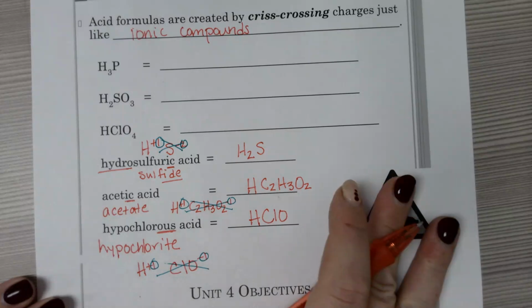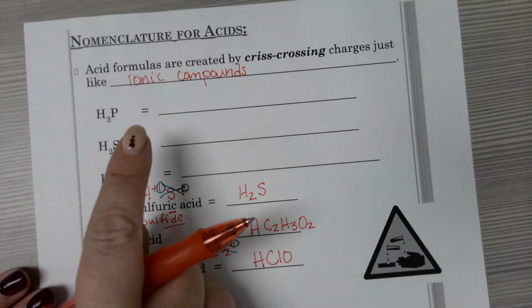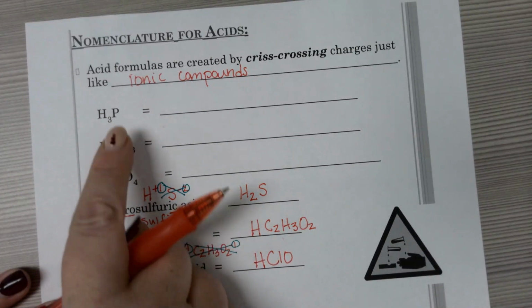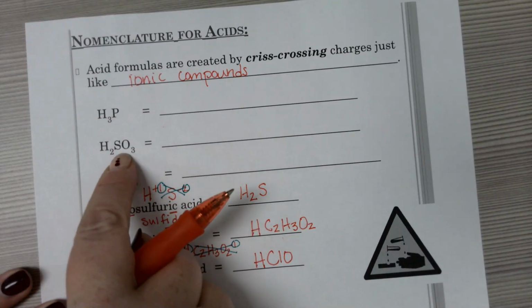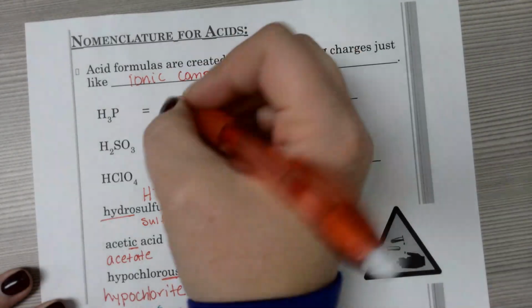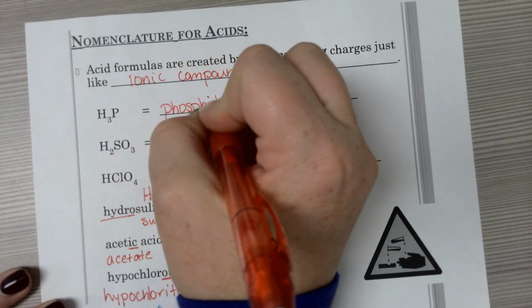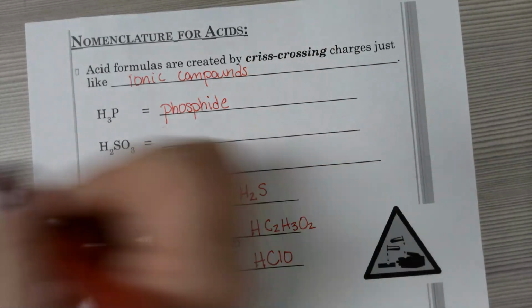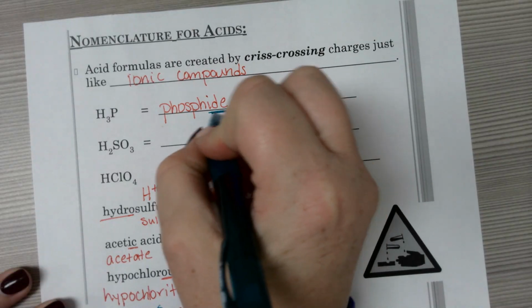All right, so let's look at these where we're going from our formula to our name. The first thing you want to do when you have these formulas is name what your anion is. So for our first one, we have phosphorus, which would be phosphide. If I look at this, this is IDE ending.